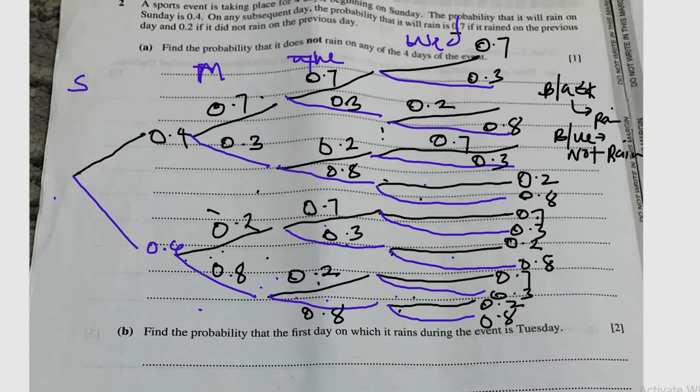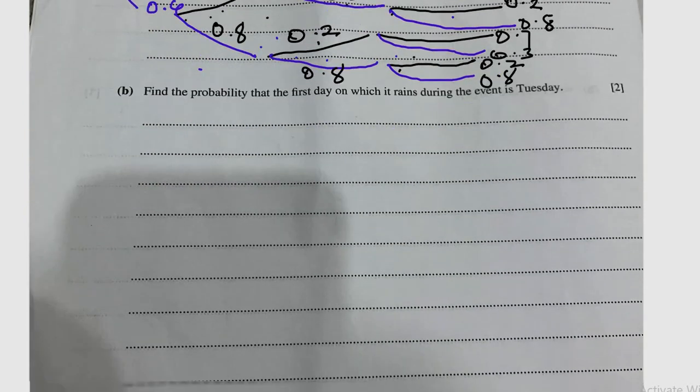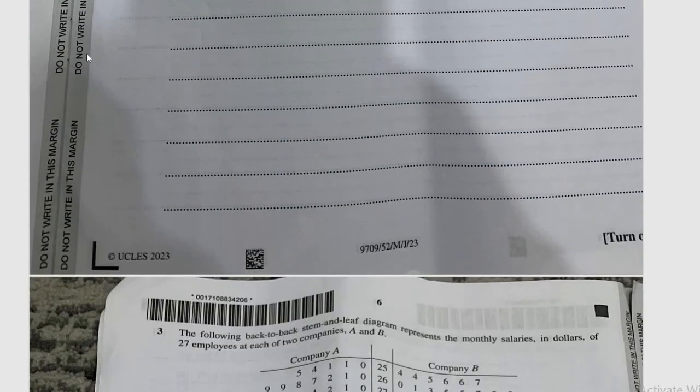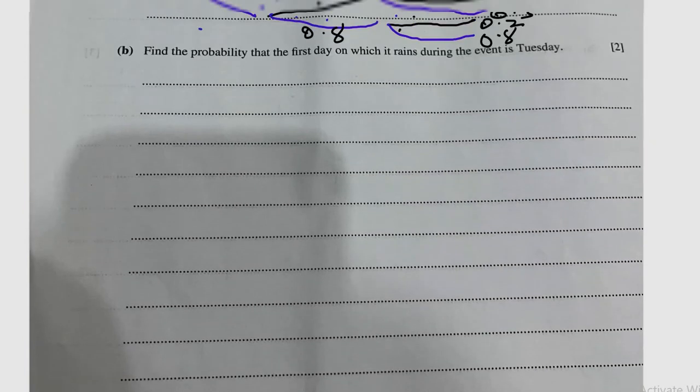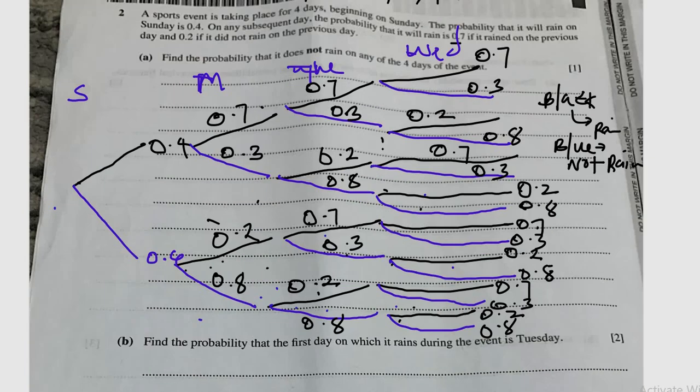Now, let's solve the question. The first question, although it's 1 mark, I drew that diagram to help to solve question B and question C precisely. The diagram is for all the questions. You don't need to crack your brain with that diagram. Don't forget black is for rain, blue line is for not rain. So I'm going to clean this side, but don't forget black line is rain, blue line not rain.